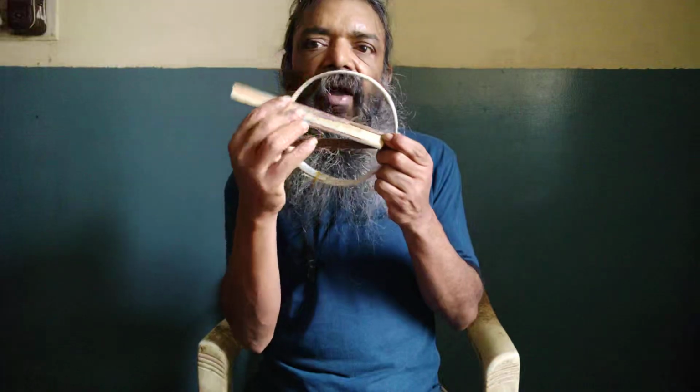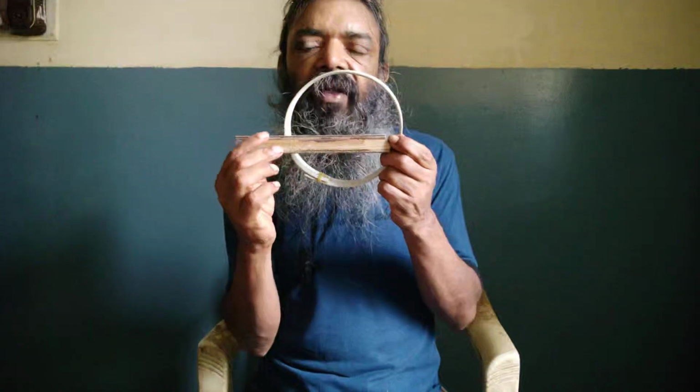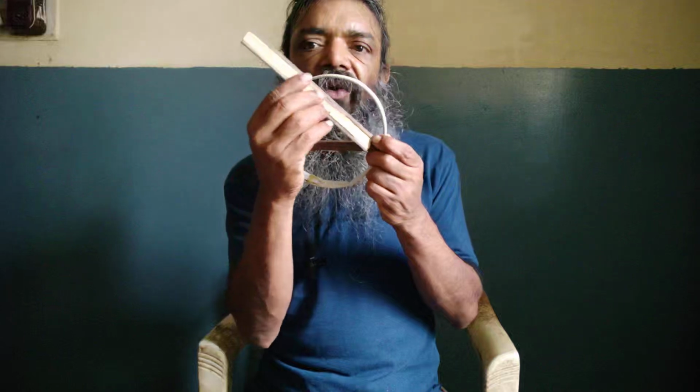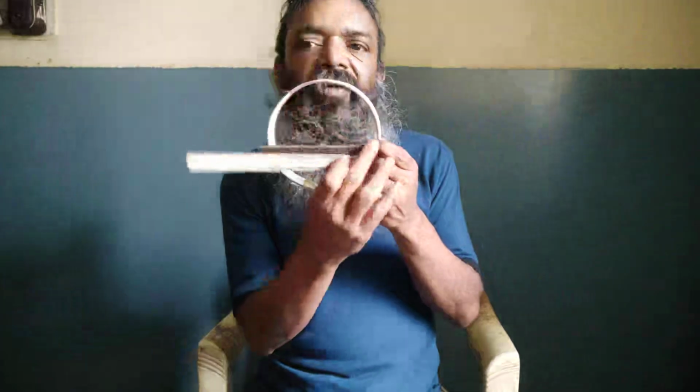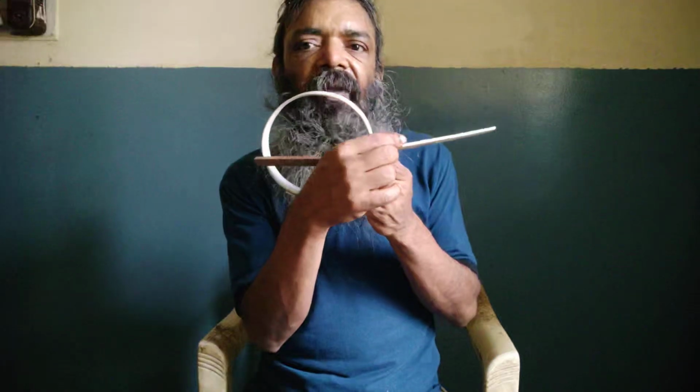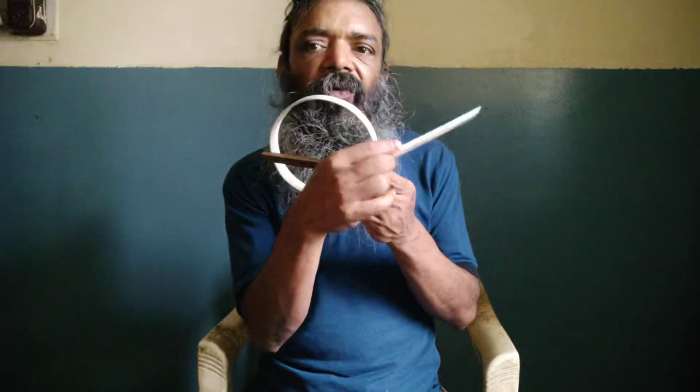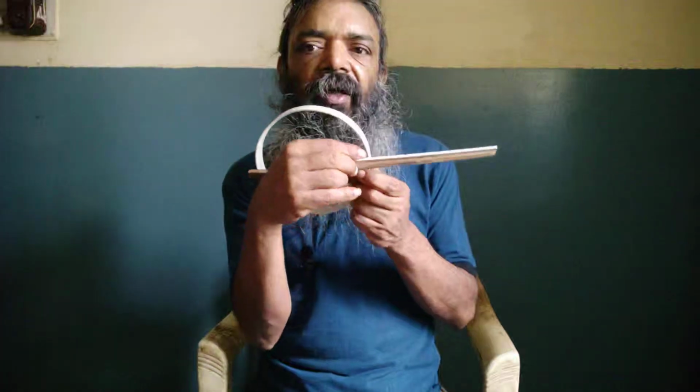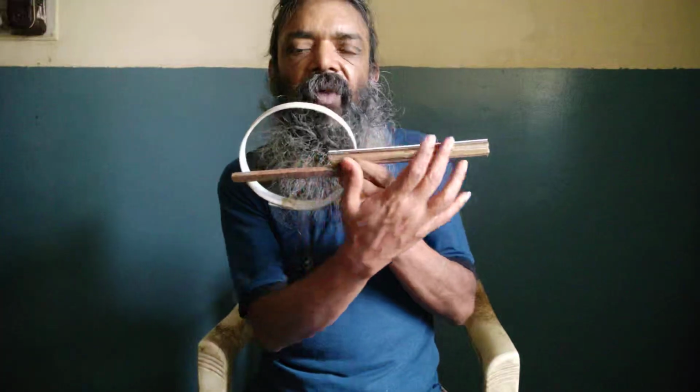This is the r. Initially, r is big. Now, as theta is growing, r is shrinking. When theta is 90 degrees, r is completely 0. Beyond 90 degrees, r will start growing again. When theta is 180 degrees, r equal to cos theta will be minus 1.